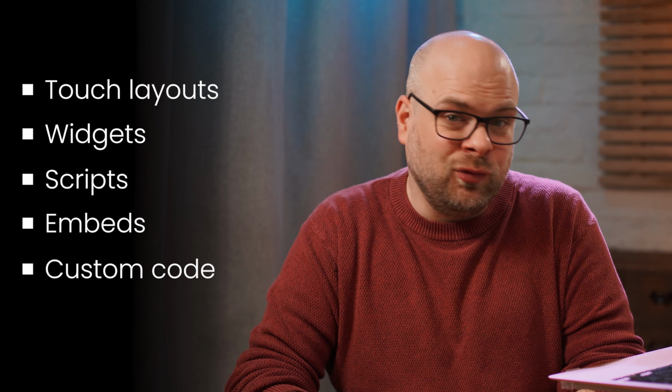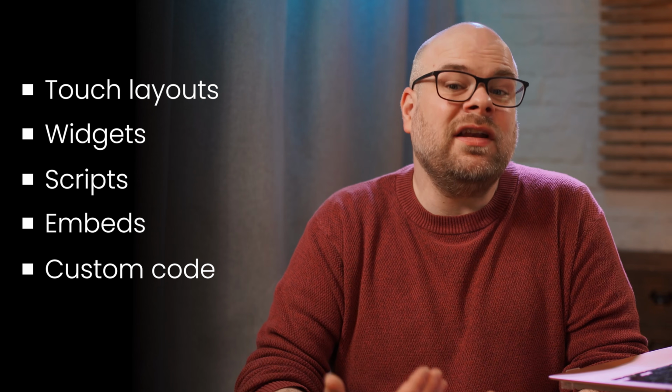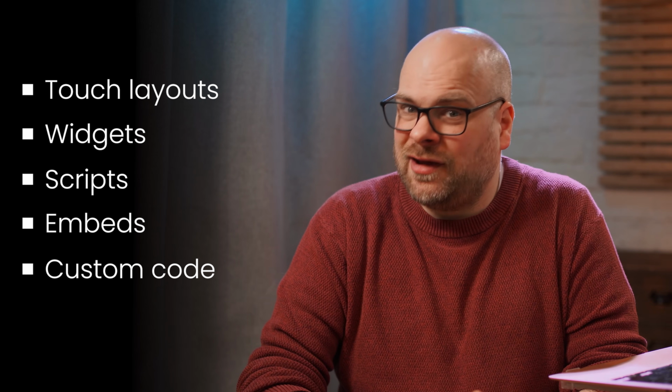Since we're letting AI create and change pages on a live site, I'd still be careful about the security side. Because once AI can directly work inside Elementor, it's not just moving copy around anymore. Depending on what you're asking it to do, it can touch layouts, widgets, scripts, embeds, and sometimes custom code too. And we've already seen how messy AI-generated code can get.